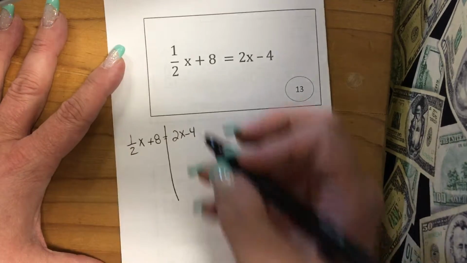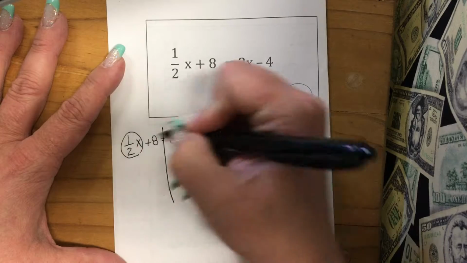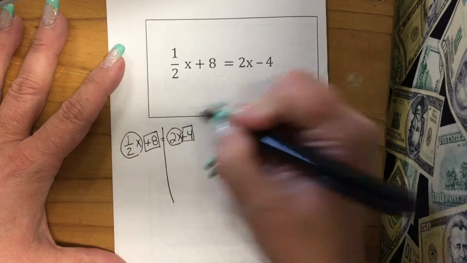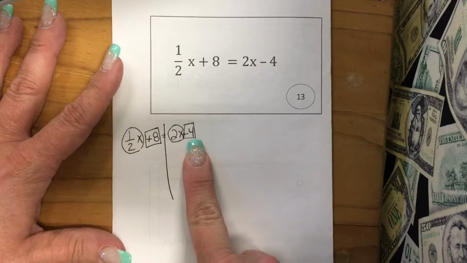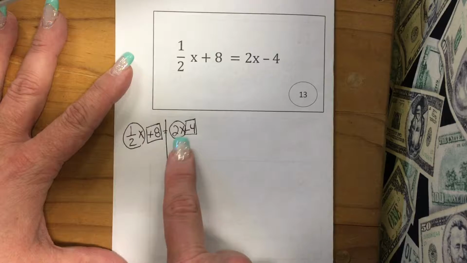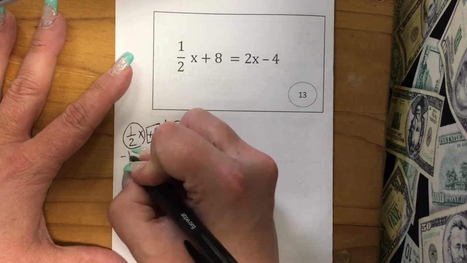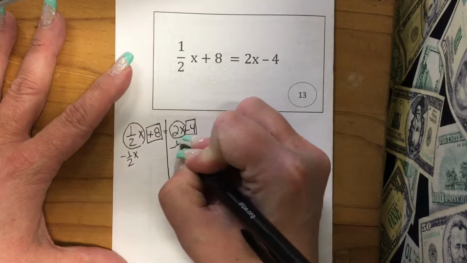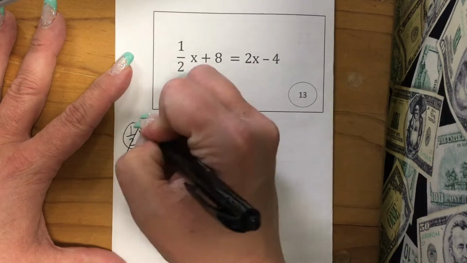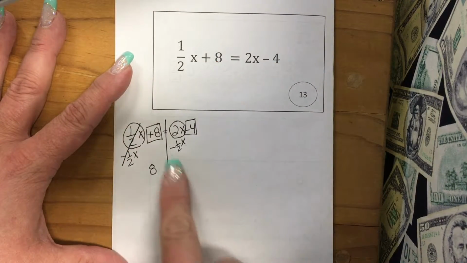Divide your equation in half. Circle everything that goes with your variables, including the signs, and box in everything that goes with your numbers, including the signs. So I want to get rid of this 1/2 and move it over here. So I'm going to subtract 1/2 x from both sides. That's going to leave me with 8 over here because this subtracts away.